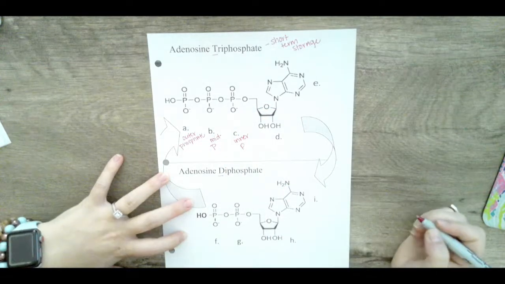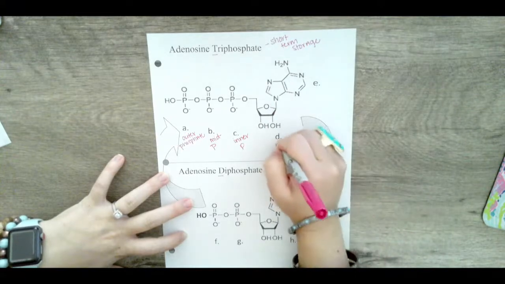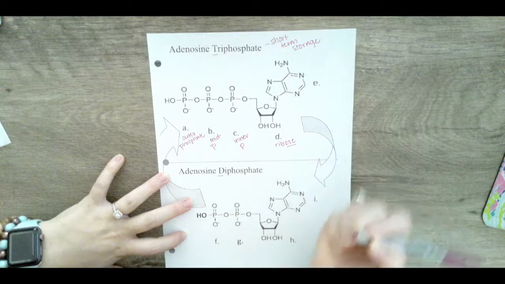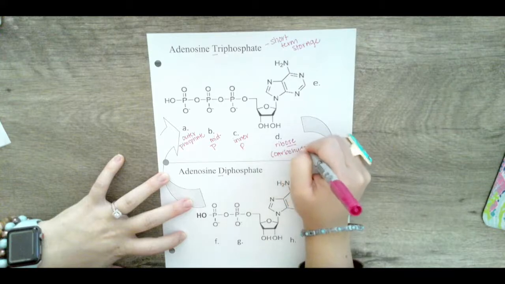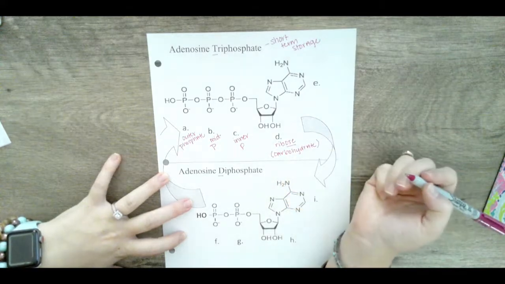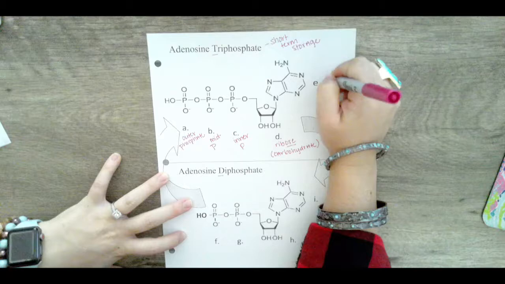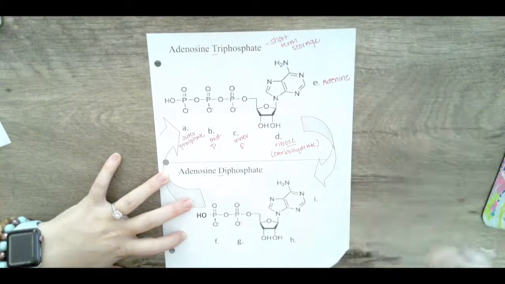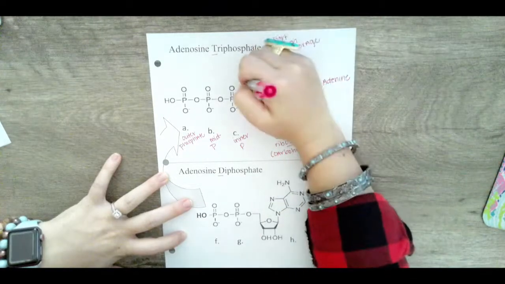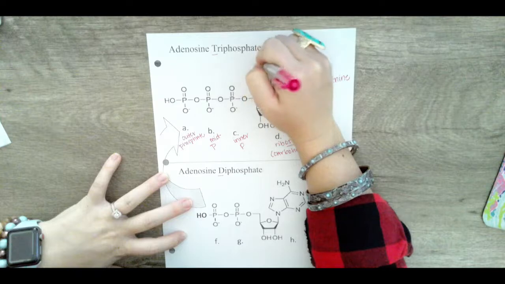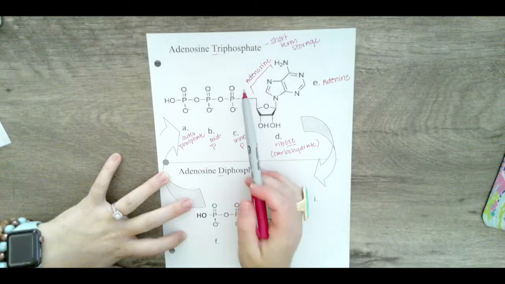This molecule is ribose. Ribose ends in OSE, so we know that it's a carbohydrate. And then this molecule is called adenine. Adenine and ribose combined make the molecule adenosine. So we now see where the name comes from. We have adenosine, 1, 2, 3, triphosphate.